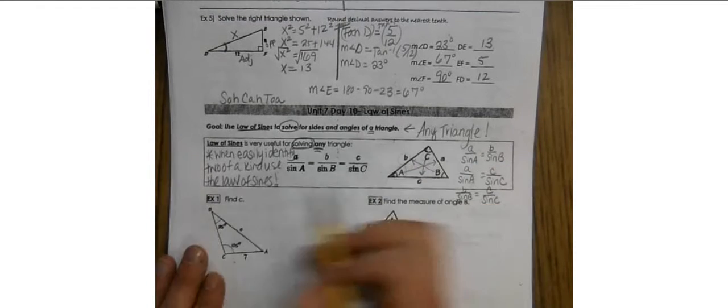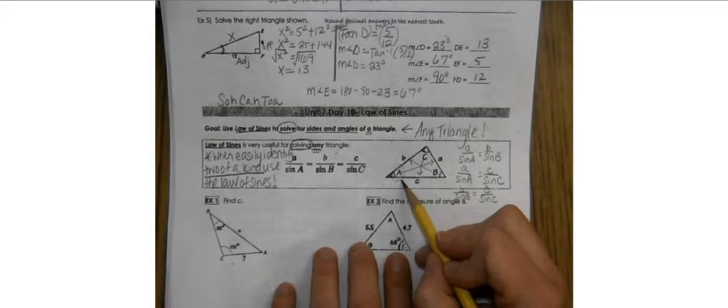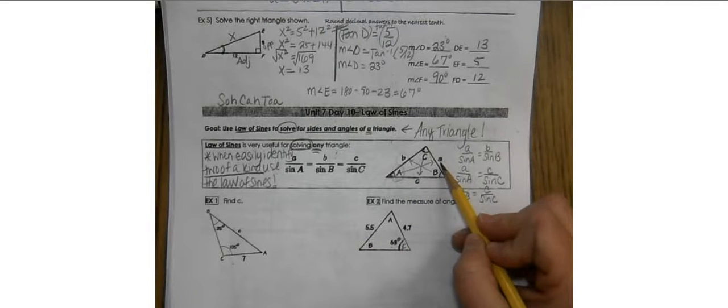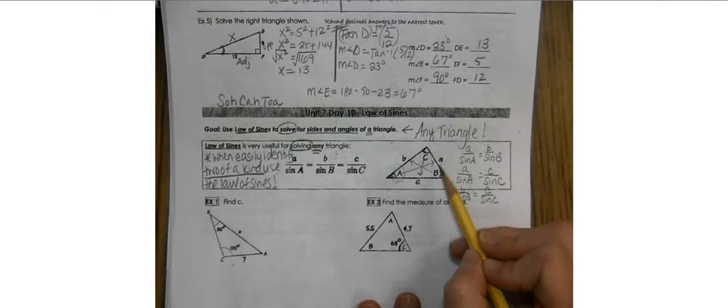So what does two of a kind mean? Well, if you know angle A and you know side A, you know two A's. And if you know angle B and you want to find little b, you have two B's. So it just depends on the information that's given to you, but typically it will be very easy to identify two of the same letter.